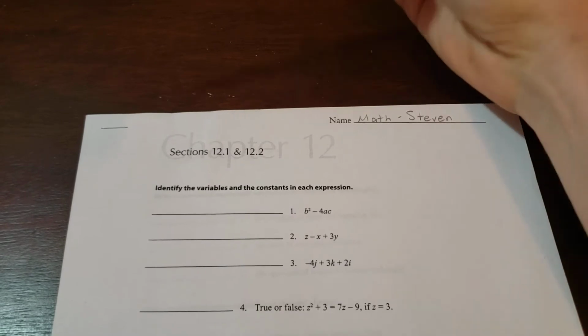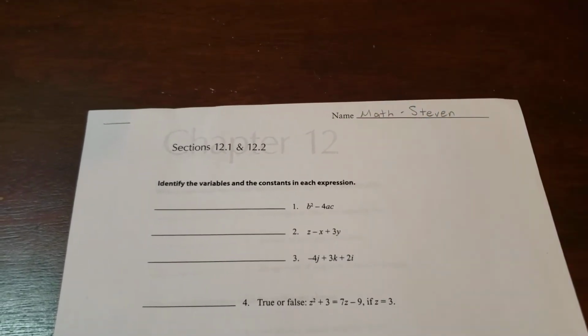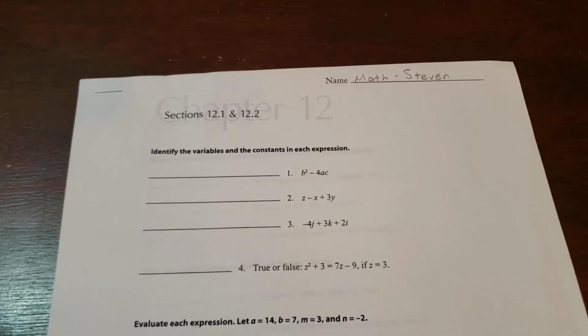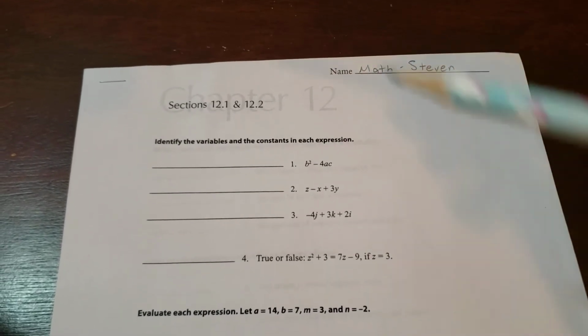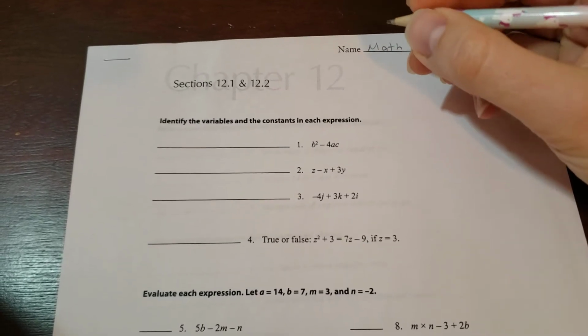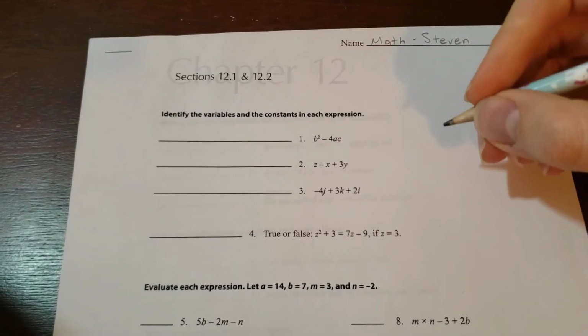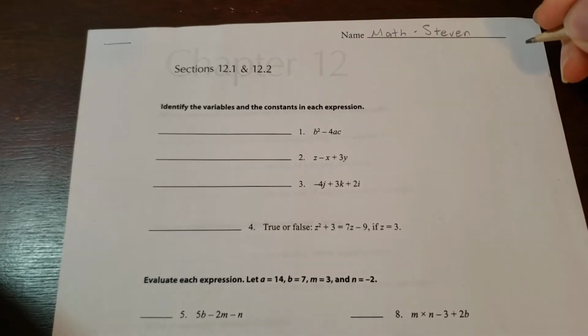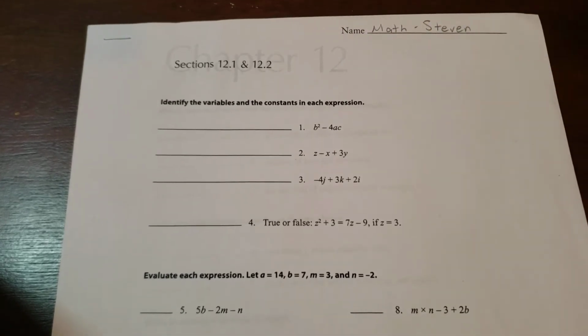This is quiz 12.1 and 12.2. This is a little tough, not gonna lie. So I'm actually gonna go through a few of the questions. Probably end up doing maybe even half this quiz, just because I know it's tough and I want to make sure you guys are set up for success. Again, please show your work and we will get on it.